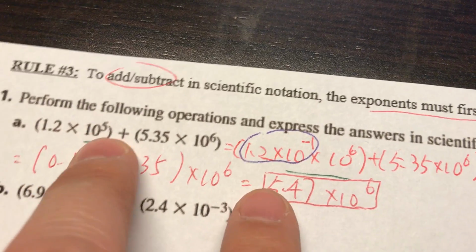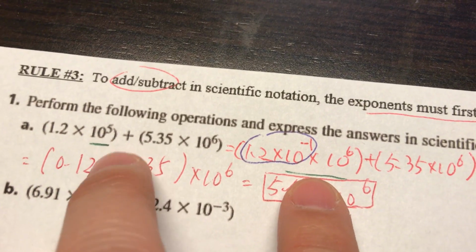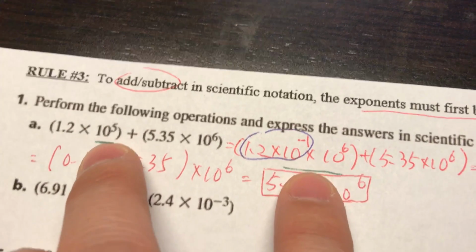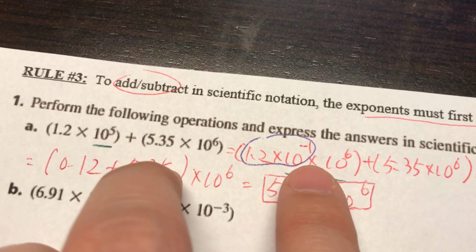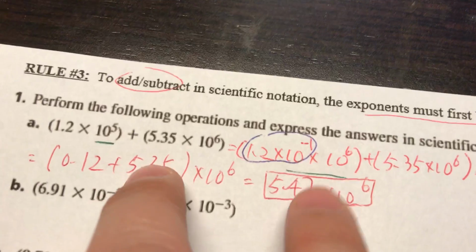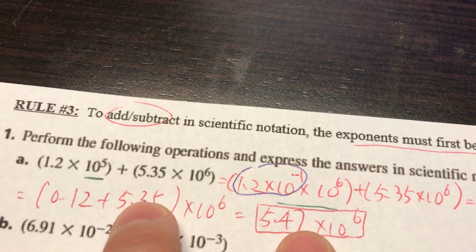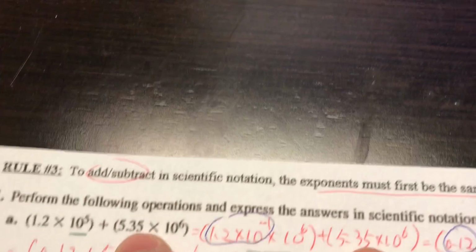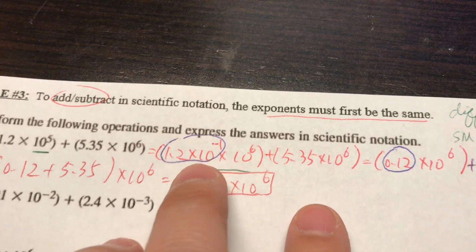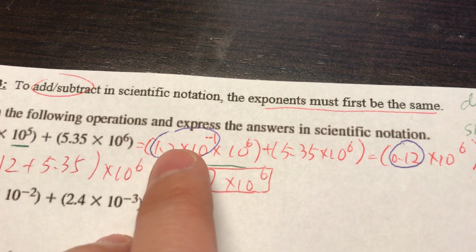1.2 is 1.2. 10 to the 5th, you see I underline the green thing, equals 10 to the minus 1 times 10 to the 6th, because 5 equals minus 1 plus 6. Again, I did not change the value. I just changed the way it is written. And then the second part, keep the same. Now I keep the 10 to the 6th the same for the first part.